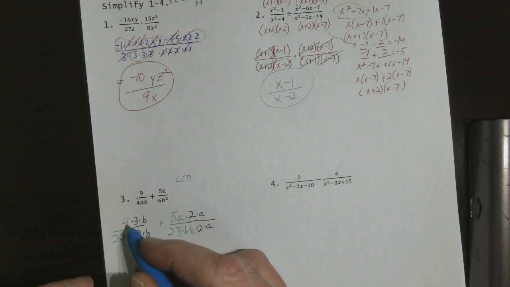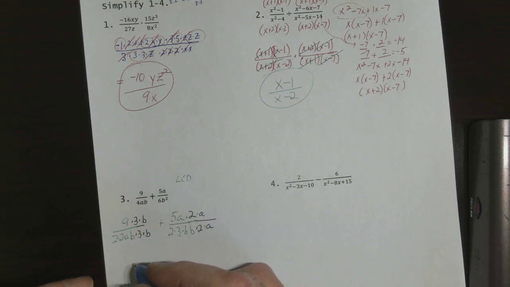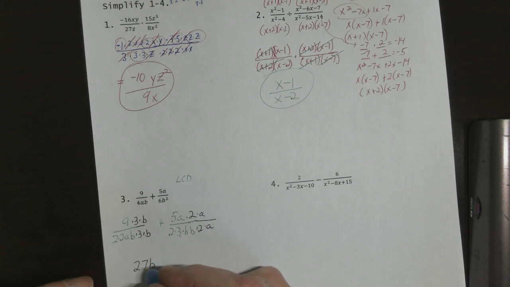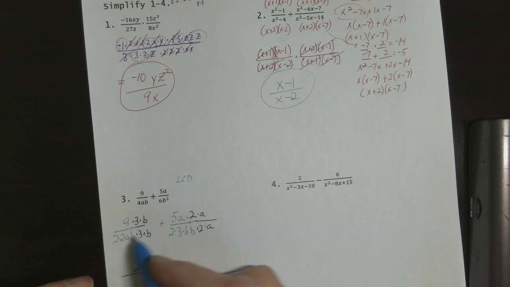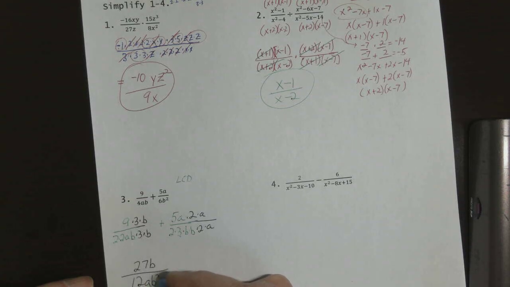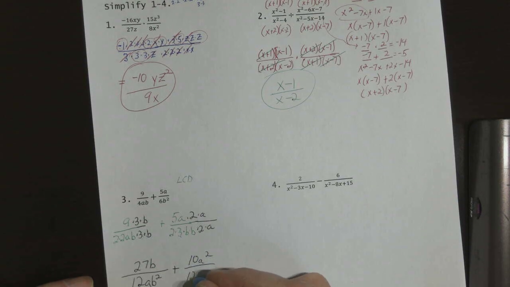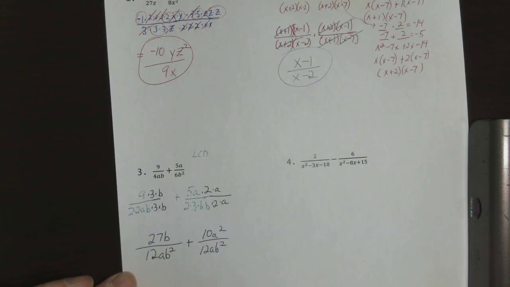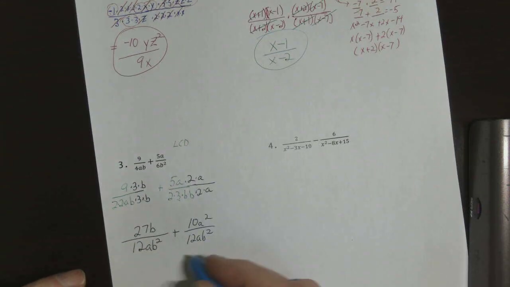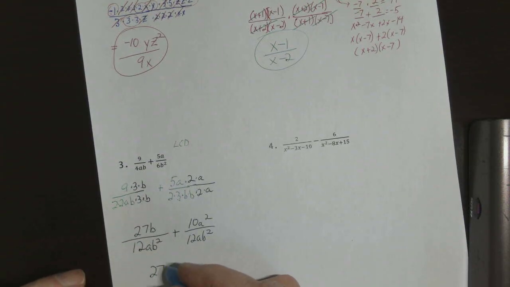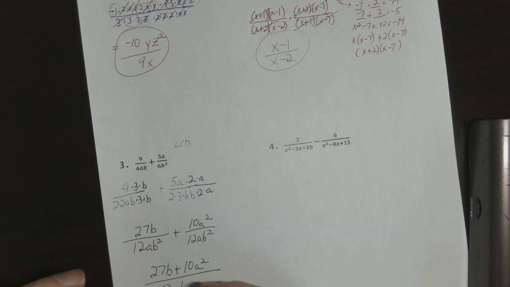So it looks like 9 times 3 times b, that's 27b. 2 times 2 is 4. 4 times 3 is 12. ab squared plus 10a squared over 12ab squared. And then one fraction is our goal, and we have the common denominator, so that's what I'm doing. 27b plus 10a squared over 12ab squared.